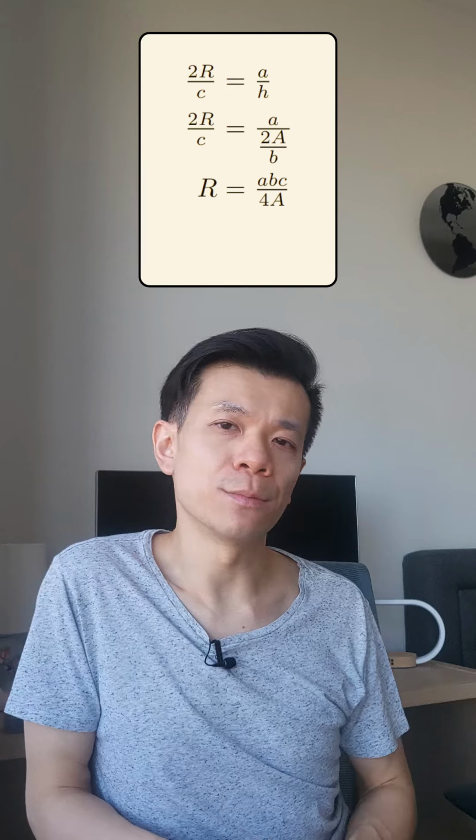And after doing some simplifying, we get that R is equal to abc over 4A, or we can write it as A is equal to abc over 4R. And that's the proof for this area formula. Now, we can actually use this formula along with some trigonometry to derive other area formulas for a triangle. I'll leave that for y'all as an exercise.